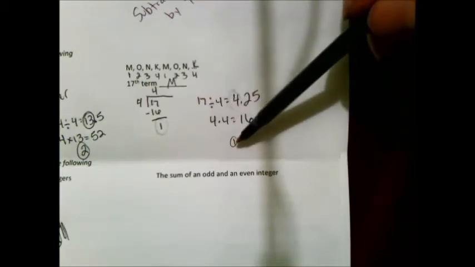If you were using a calculator, you'd do 17 divided by 4. You'd get 4.25. Remember, we're looking at the first number in front of the decimal. That would be 4. We're not going to worry about the 0.25. So we take 4 times the divisor, 4 times 4, which equals 16. How many numbers would I have to add to 16 to get to the original number, which is 17? That'd be 1. So my remainder is 1. If we look back at the sequence, what's the first term in the sequence? That would be M again.